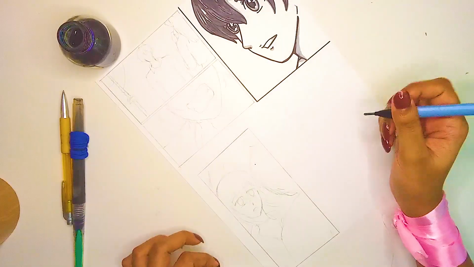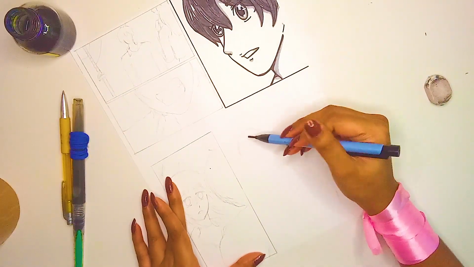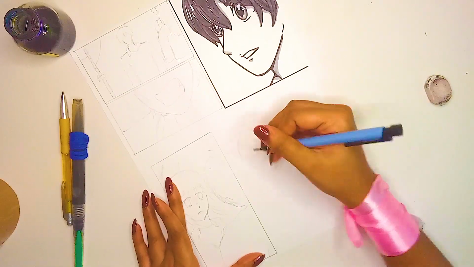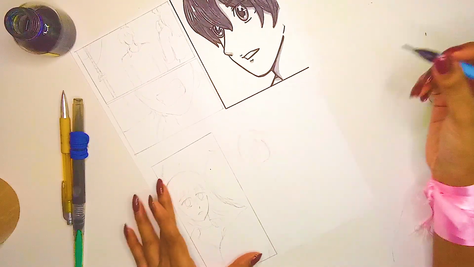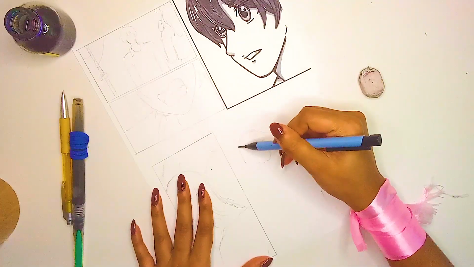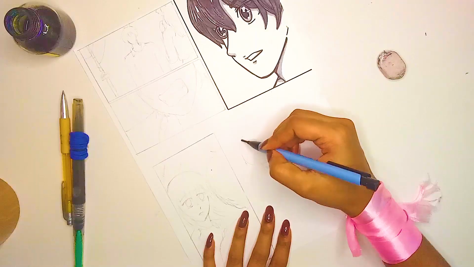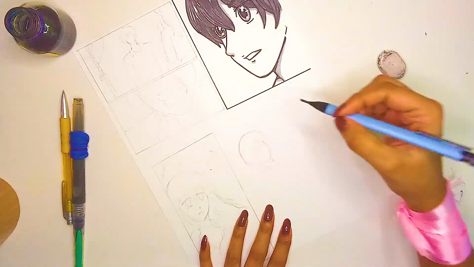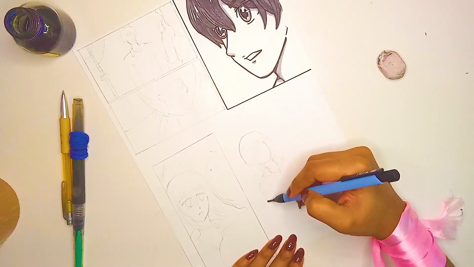Next, bubble in front of the character. Placing the speech bubble directly over a character's clothing or face pulls the voice into the immediate foreground, emphasizing its volume and immediate priority. Next, bubble overlapping the panel border.